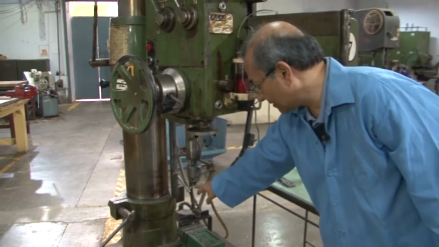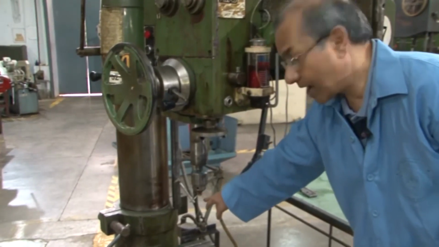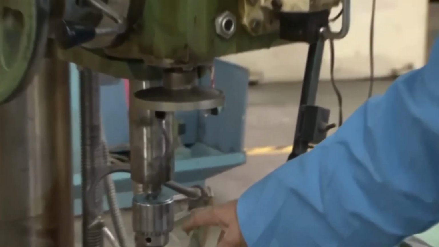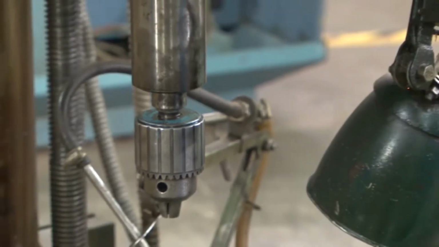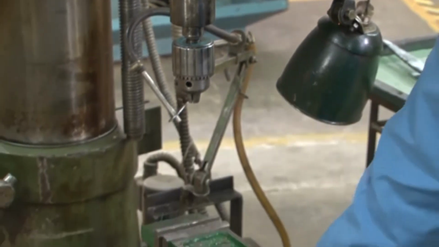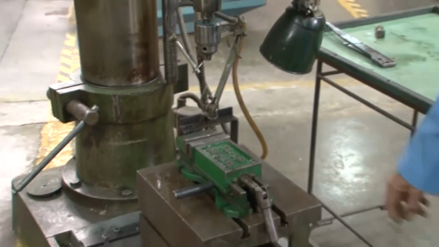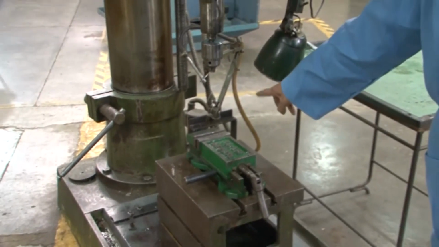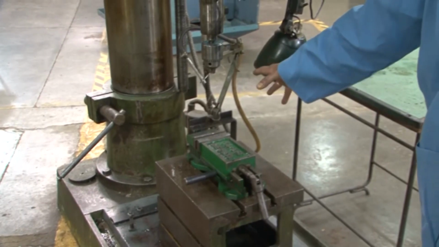Here we have, you can see, a collet chuck, and this collet chuck can accommodate or fix the cylindrical shank drill that I have shown to you earlier. Here is a vise on the machine table, and on this vise you can hold the job.